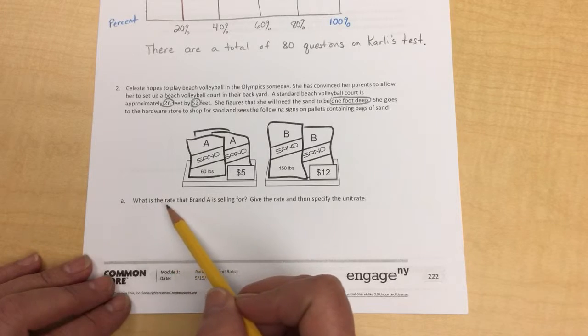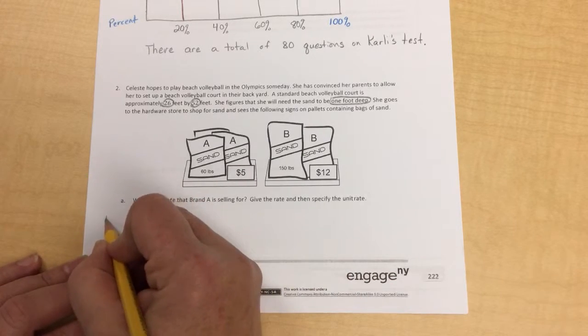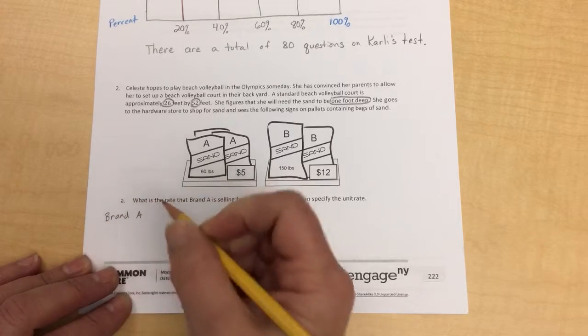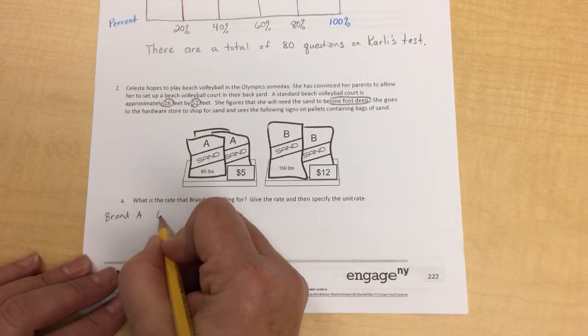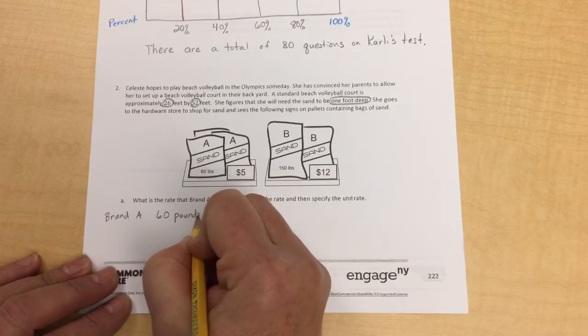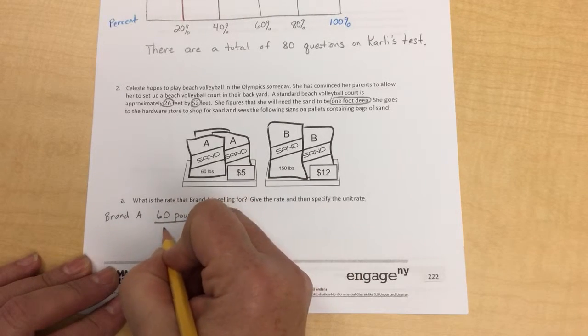So it says, what is the rate that brand A is selling for? So brand A, the rate is 60 pounds. We want to make sure we talk about our units. What units? For every, or per, $5.